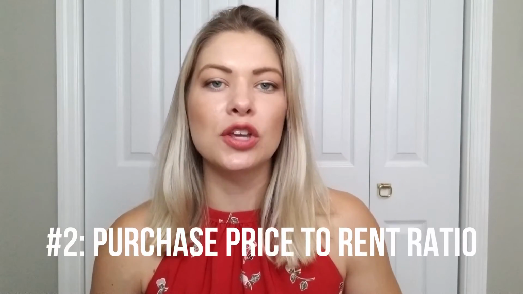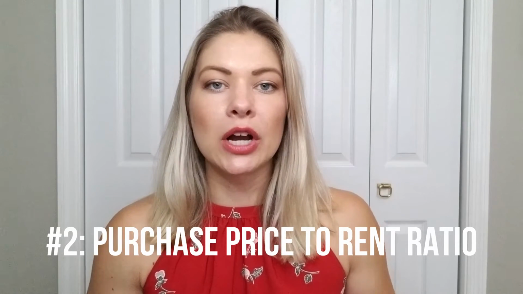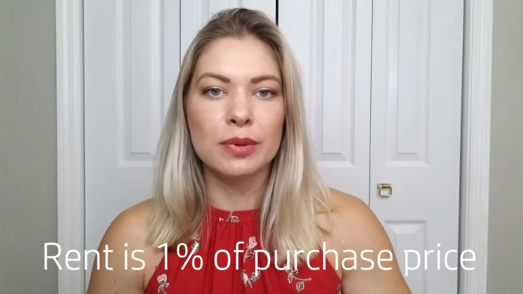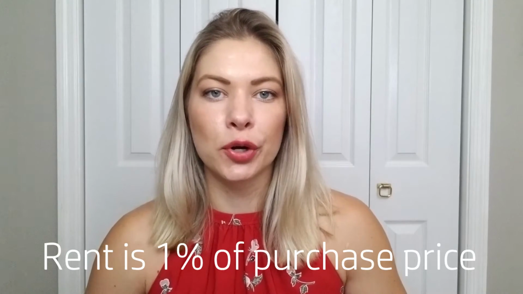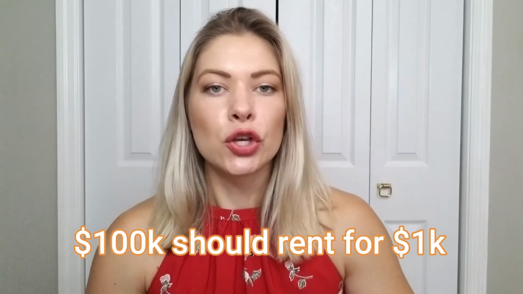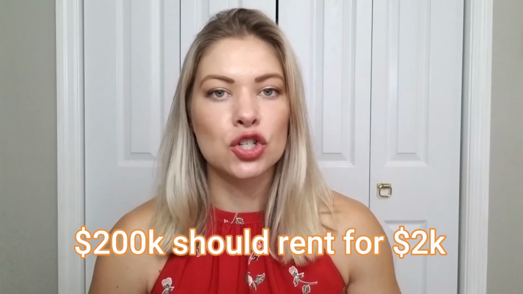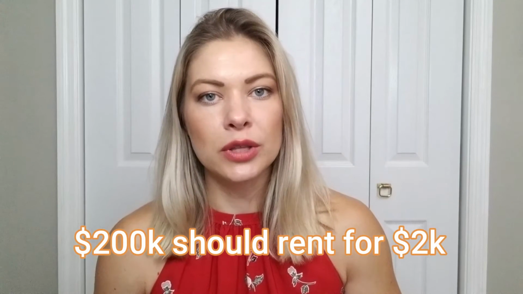Now, the next most important thing is the purchase price to the rental price ratio. A good rule of thumb and a quick, easy math that I like to use is that your rental price needs to be at least 1% of your purchase price. More is better, or if you're just a little bit under, that's okay too, but you want 1% to be your minimum. For example, if you're buying a $100,000 house, you want it to rent out for around $1,000. A $200,000 house, you want it to rent for around $2,000. It's just a good rule of thumb to ensure that your profits are going to be worthwhile.